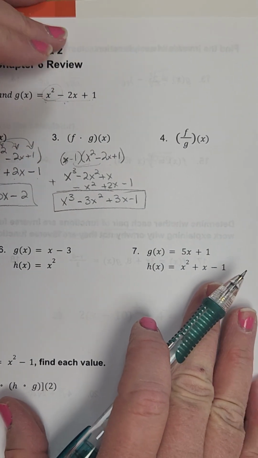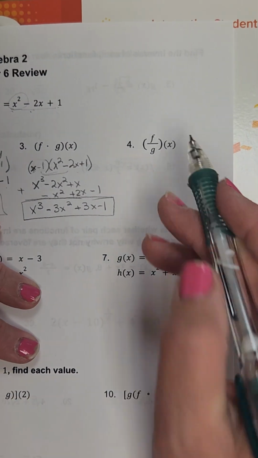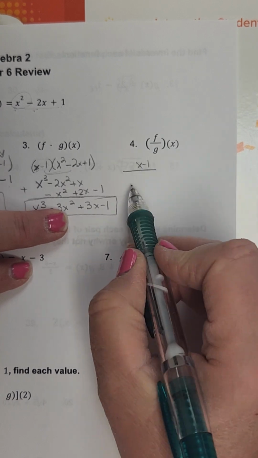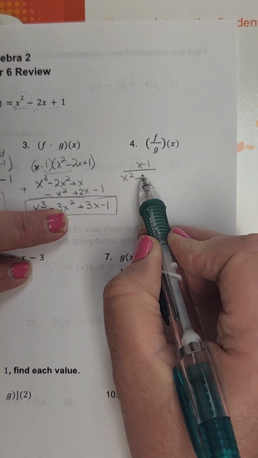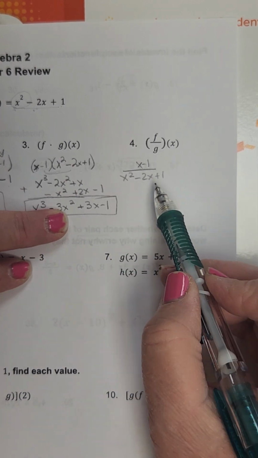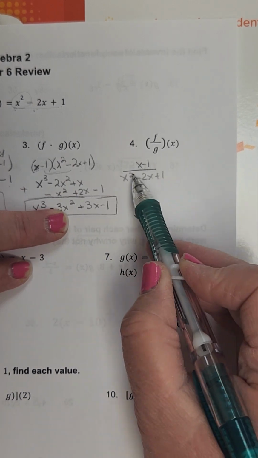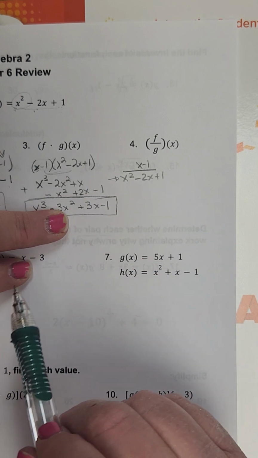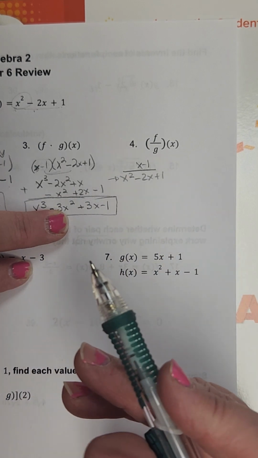Now in the division, you're going to take x minus 1, that's your f, and you're going to divide it by x squared minus 2x plus 1. Now, looking at this, you don't think there's anything that can be done, but this guy right here can be factored. So always check to see if they could be factored.